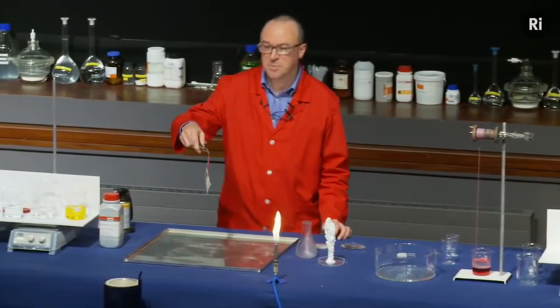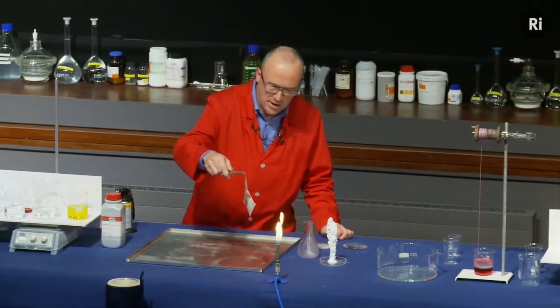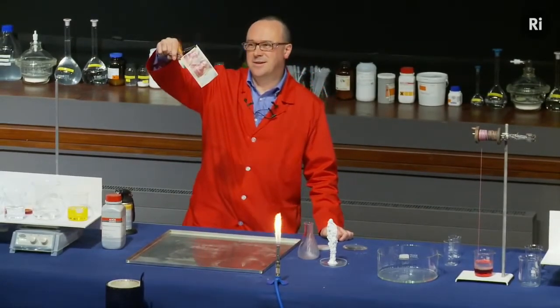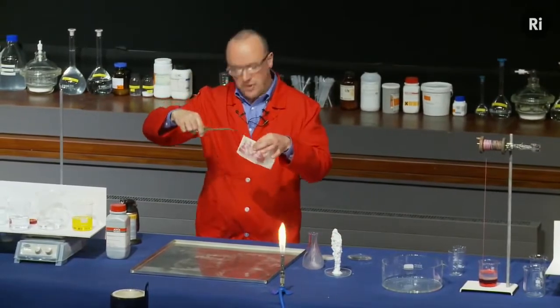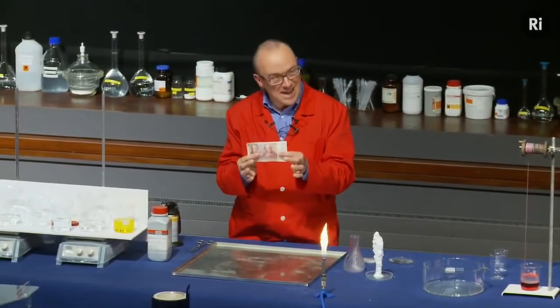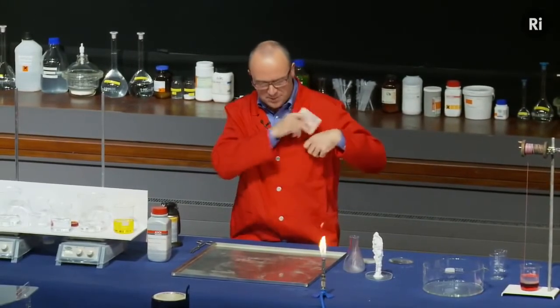So this is my £50 note. It's brand new. And there it is on fire. And the flames have gone out. But the £50 note, I'm pleased to say, is entirely intact. I'm very pleased about that.